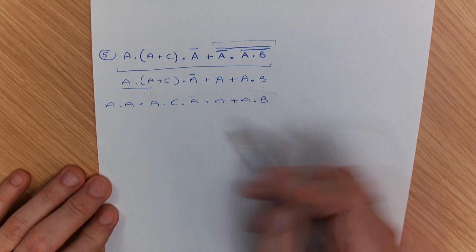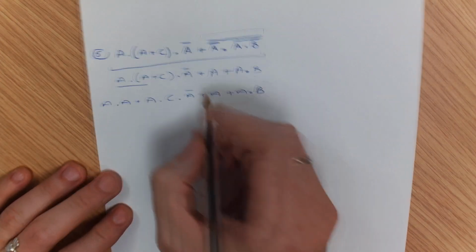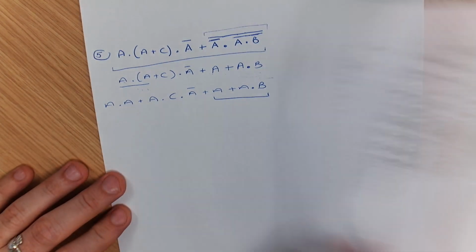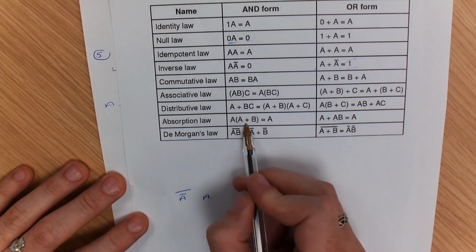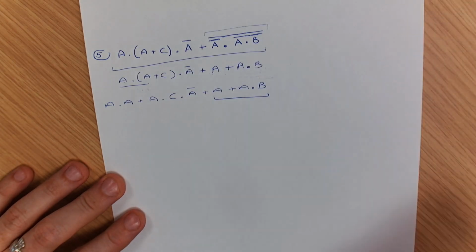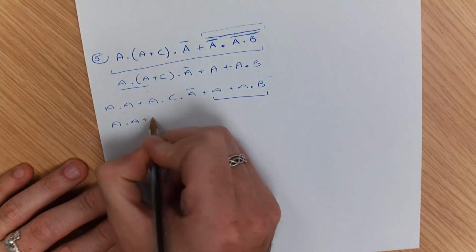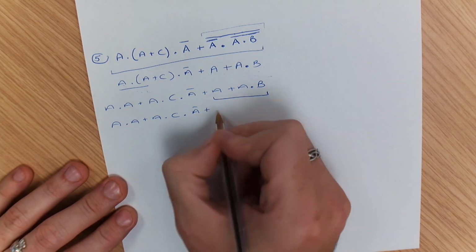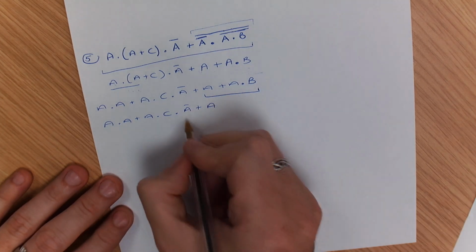We're going to work on anything that we're multiplying first. But what I'm going to do here is use the absorption rule. So this now becomes, again, it's my absorption rule, and or, and the dominant sign is the one that is coming forward, so that's what's happening here. So I'm going to end up with A dot A plus A dot C dot not A plus, that now becomes A. Perfect. Alright. Now, again, remember this rule.